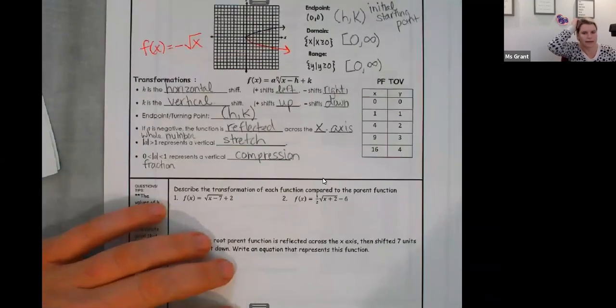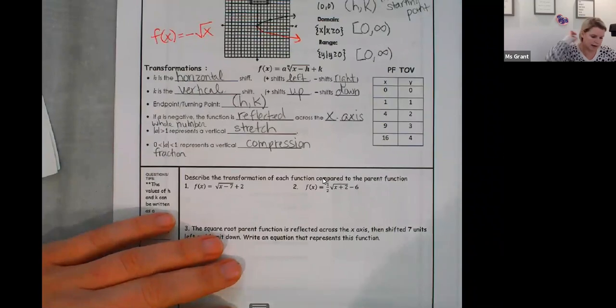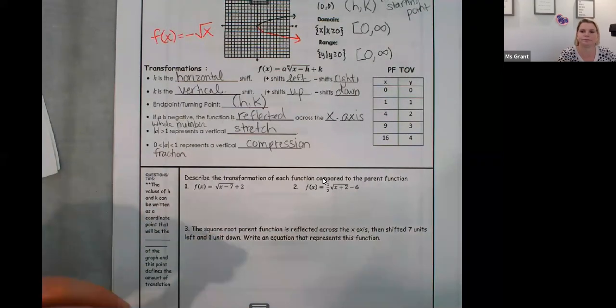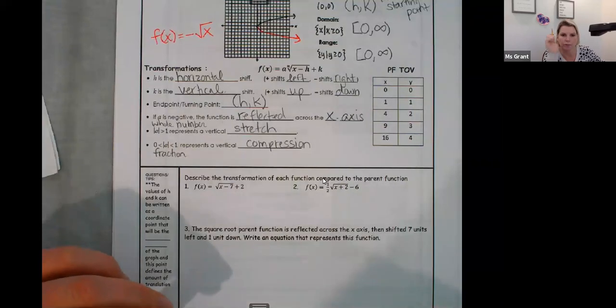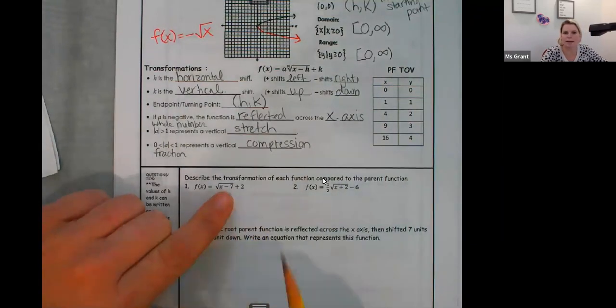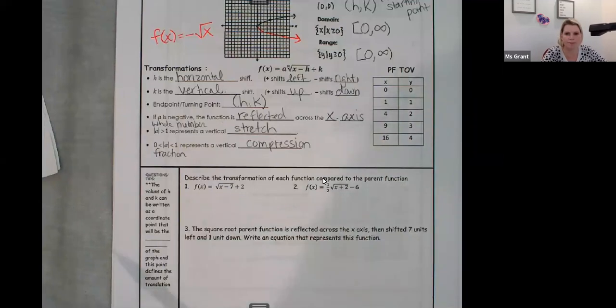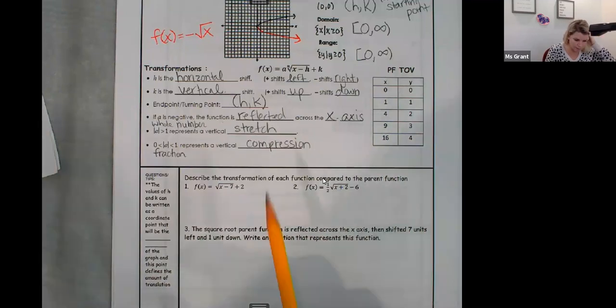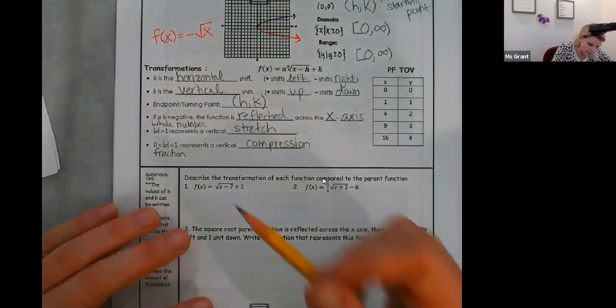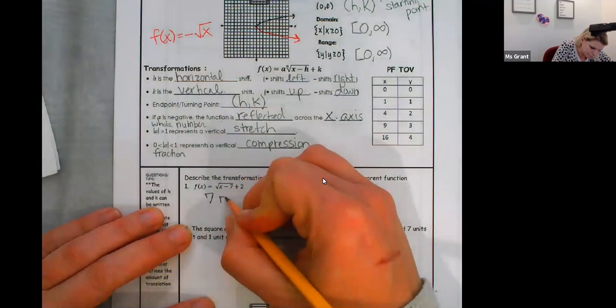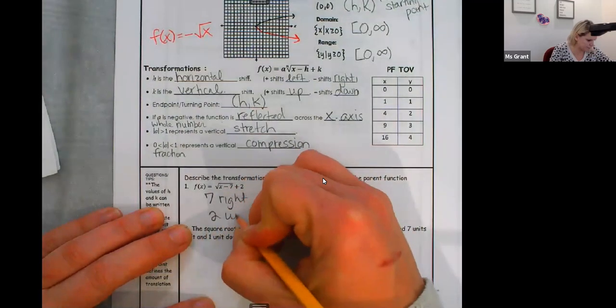All right. Now let's describe what happens when we actually put this into practice with an h and a k. So 7 what and 2 what? Someone tell me. 7 what and 2 what? No one? Okay, well, the sign is opposite. So 7 to the right, 2 up.